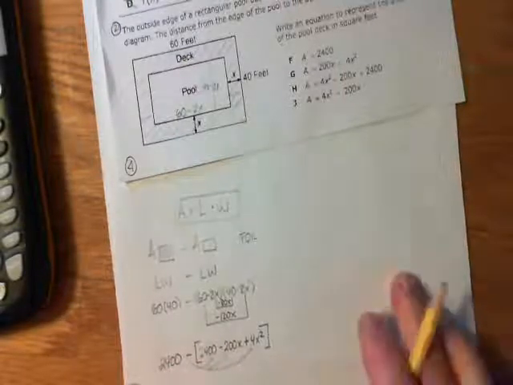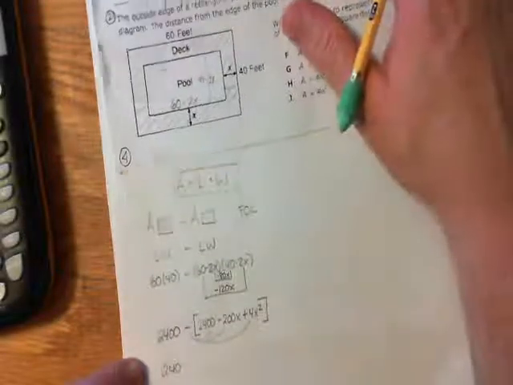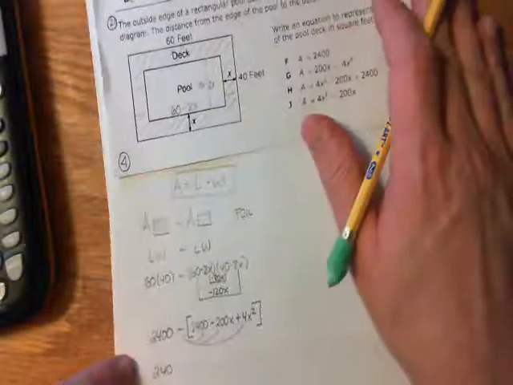Very good. Now I'm going to use the distribution. So this would be 2400. Okay, let me move this up a little bit. There we go. Sorry, it's kind of hard to see there.